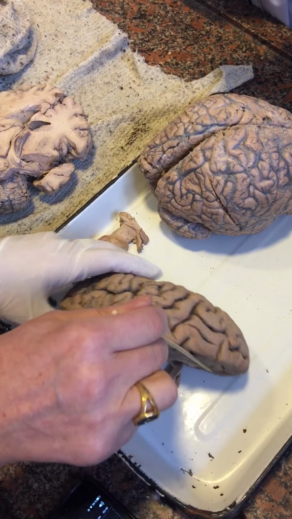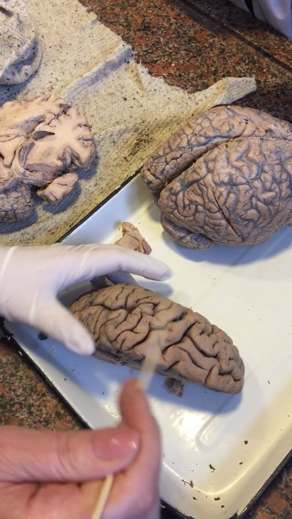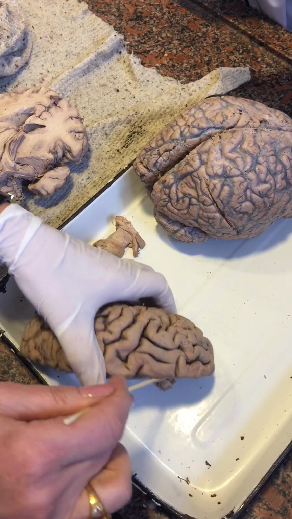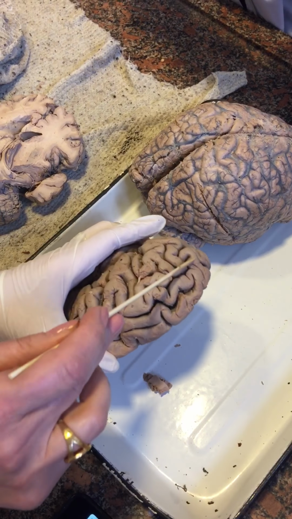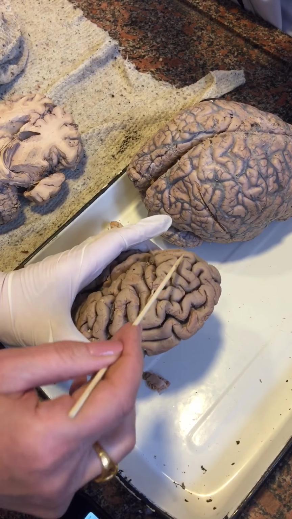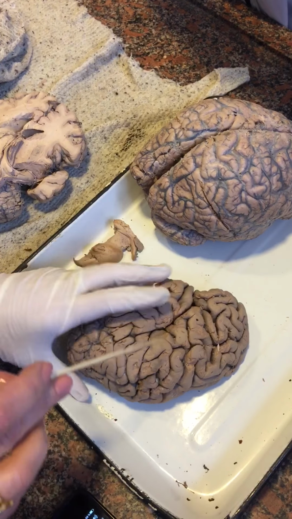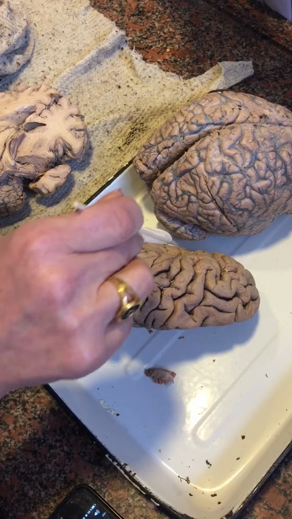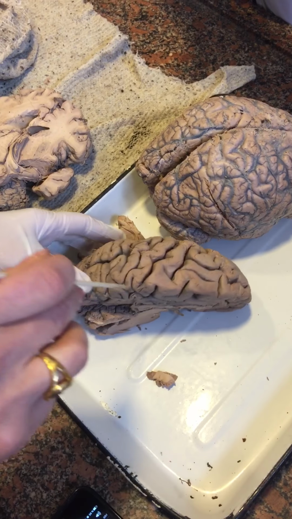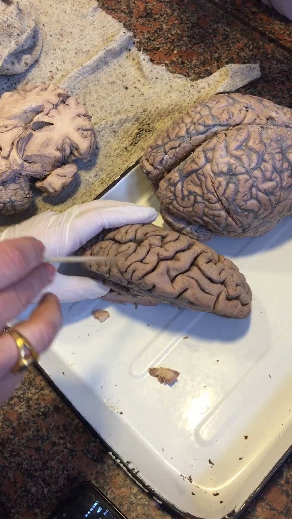Secondary grooves are formed starting from the 5th, 6th month. They are not so constant. For example, inside the frontal lobe, sulcus frontalis superior, sulcus frontalis inferior, sulcus temporalis superior, sulcus temporalis inferior. They are secondary, and numerous tertiary, smaller grooves appear at 8, 9 months and after childbirth.